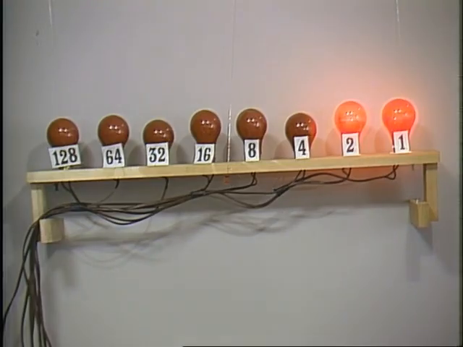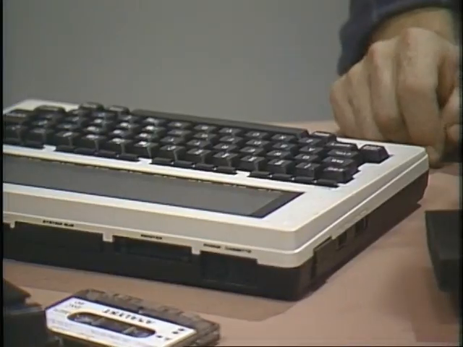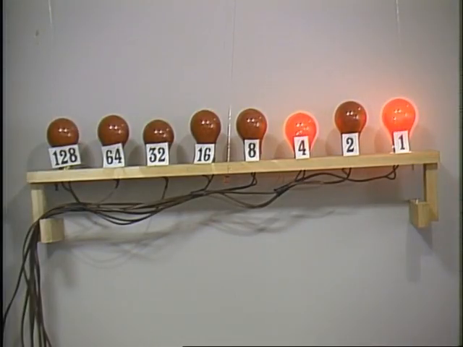Still counting, the 1 bulb's going to go off. That'll carry to the 2 bulb, which is on. That carry will take the 2 bulb off, but carry it to the 4 bulb. Okay, that's the number 4. Now to step to 5, the 1 bulb comes back on. None of the digits have to carry. So we have 1 times 4 plus 1, 5.